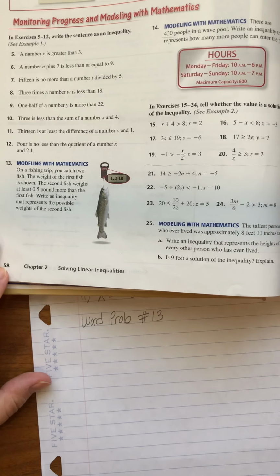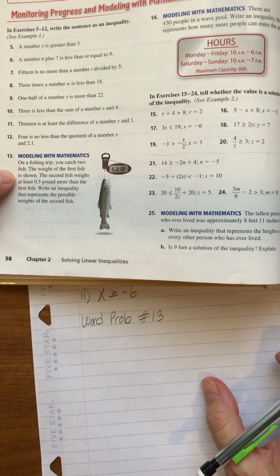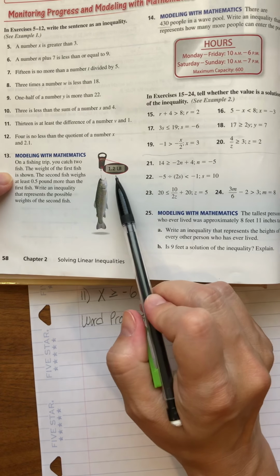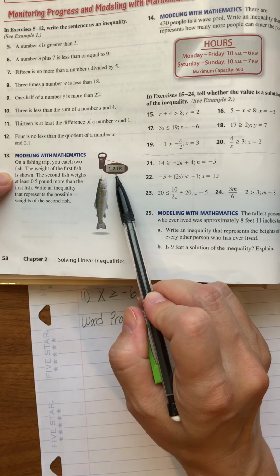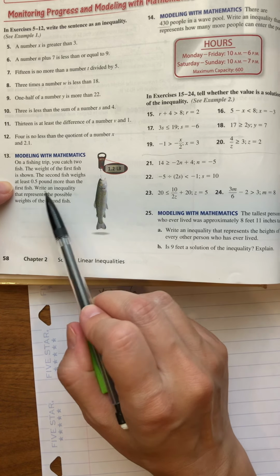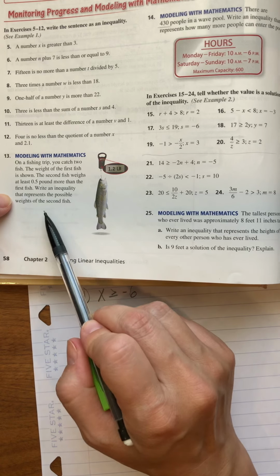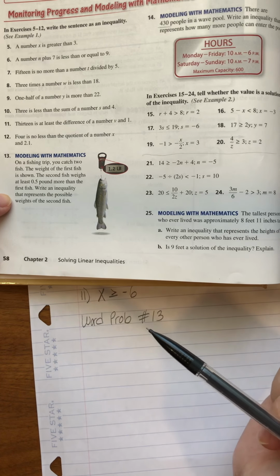It says here that on a fishing trip, you catch 2 fish. The weight of the first fish is shown. It says over here it's 1.2 pounds. The second fish weighs at least 0.5 pounds more than the first fish. Write an inequality that represents the possible weights for the second fish.